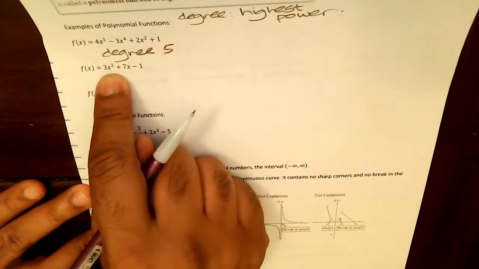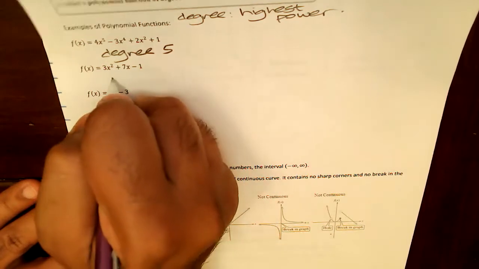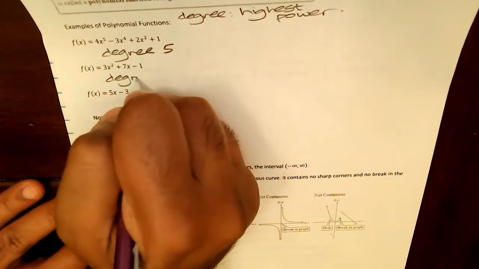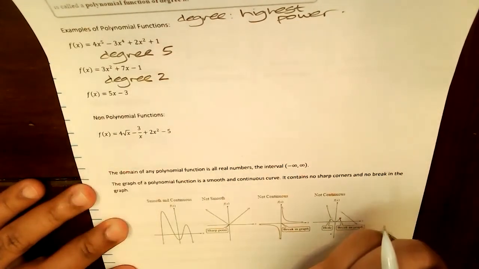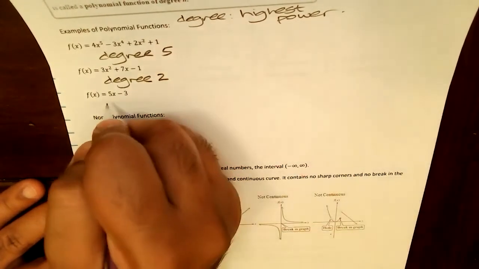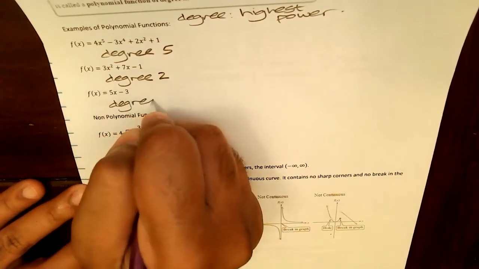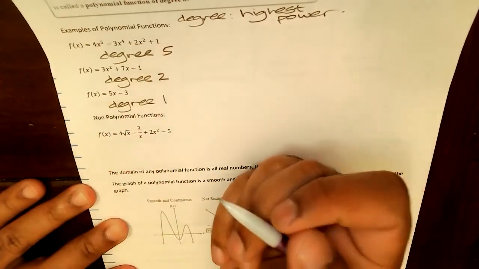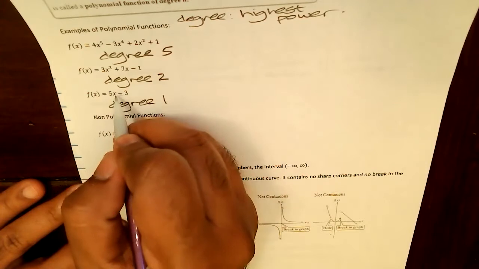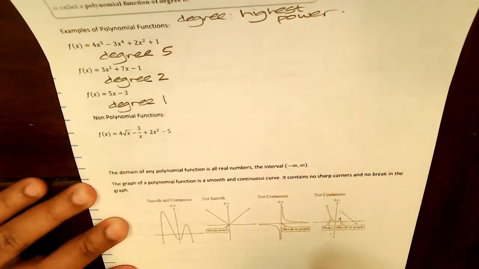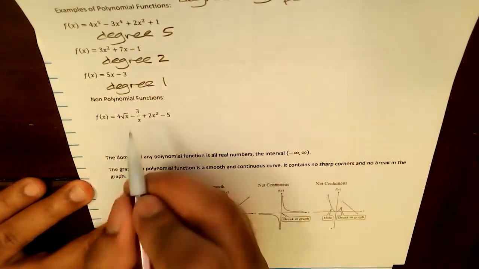Here is another function, 3x squared plus 7x minus 1. This is again a polynomial, and it is a polynomial of degree 2 because the highest power on the x is 2. This next one, the function f of x equals 5x minus 1, will have degree 1 because the highest power on the x is 1. 5x is the same thing as 5x to the power of 1, and that's the highest power in this case.